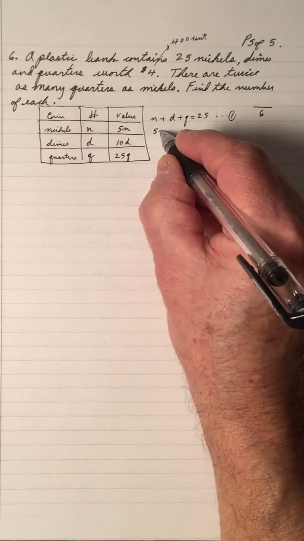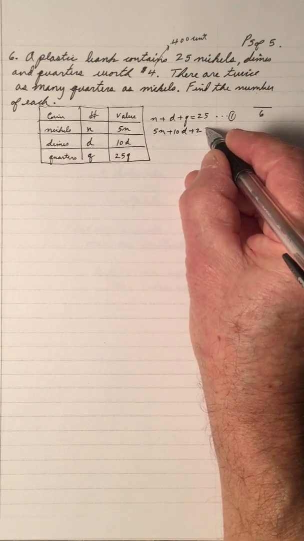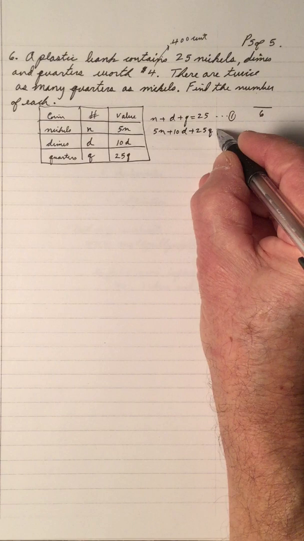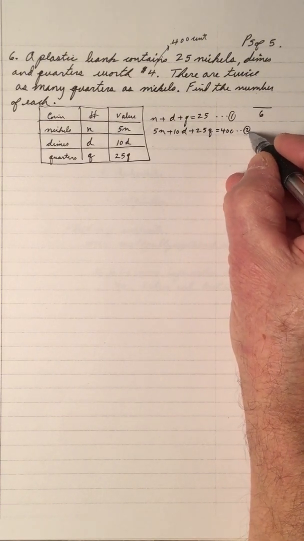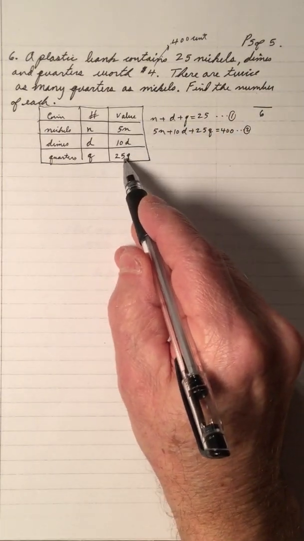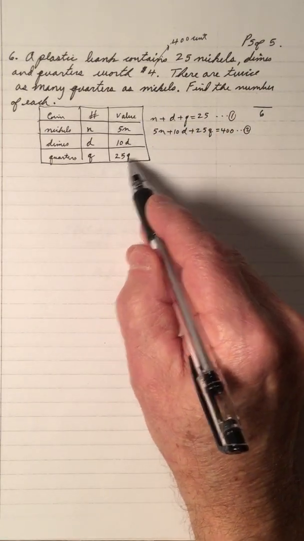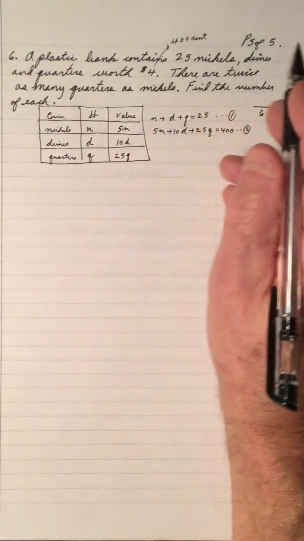So 5N plus 10D plus 25Q equals 400. That's equation 2. So this is the value of the money. So you add all this column up and you get 400. And there's twice as many quarters as nickels.